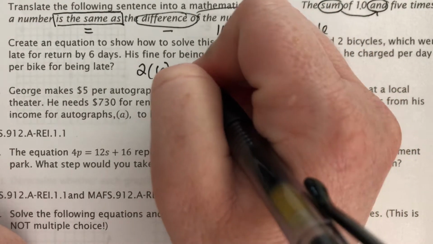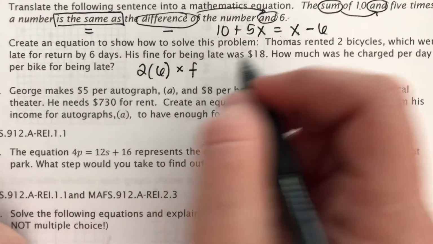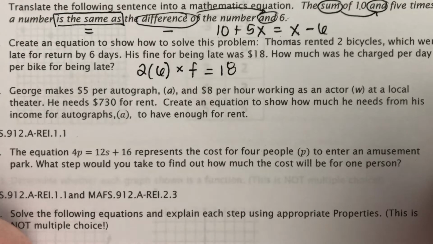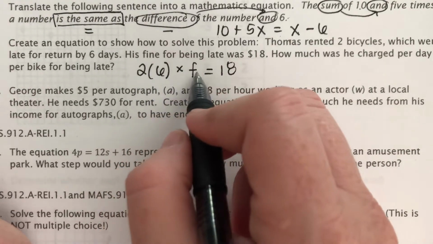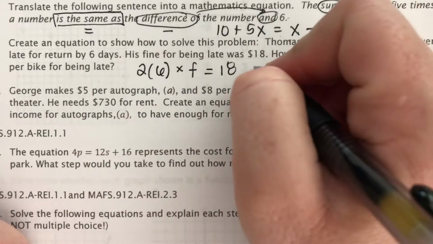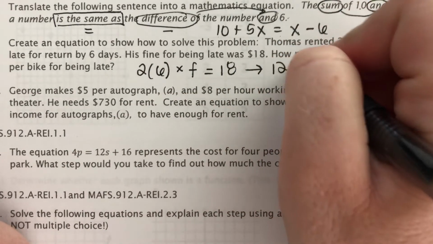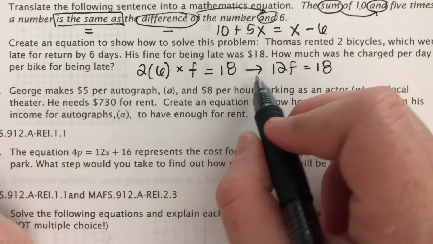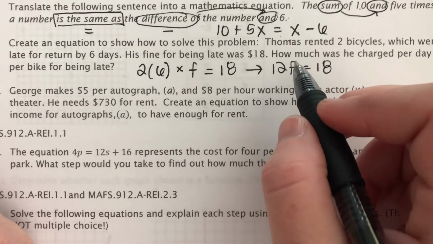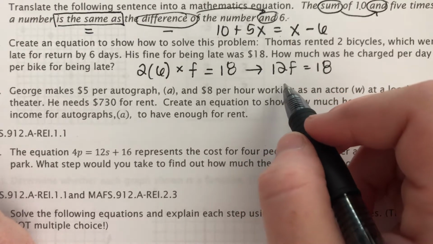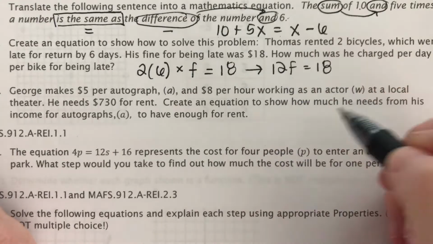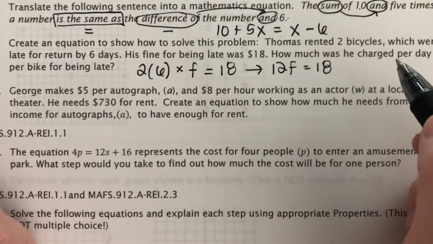I'm going to call it F for fee. So all that together equaled $18. That would be our equation. So 2 times 6 times F. If I multiply 2 times 6, I get 12. So actually this would be 12F equals 18. 2 bicycles times 6 days is 12, not $12, just 12. 2 bicycles times 6 days, that's 12, times whatever the fee per bicycle per day was, is equal to 18. And then we can solve for F at the end.